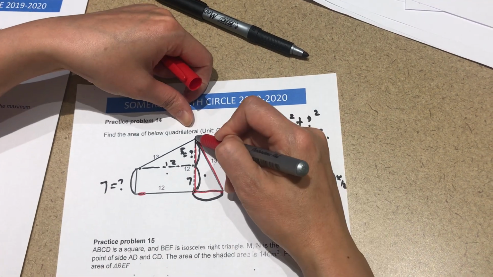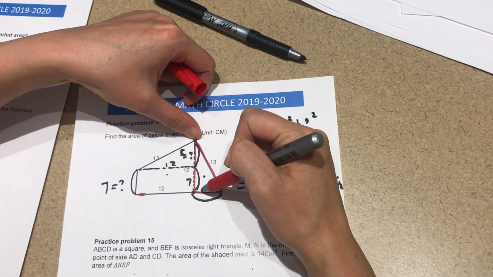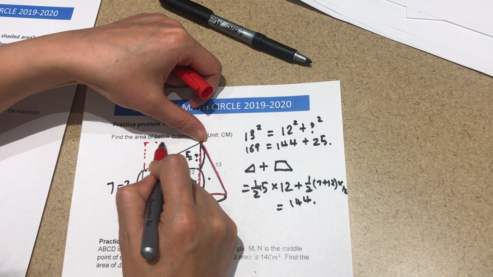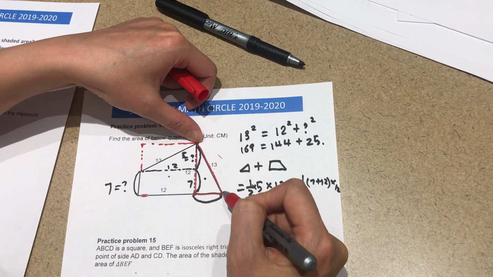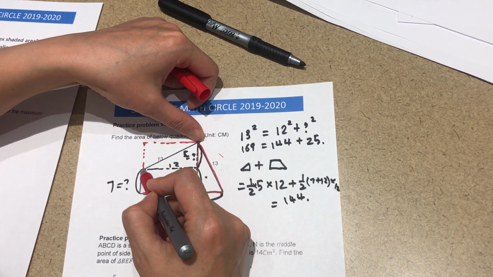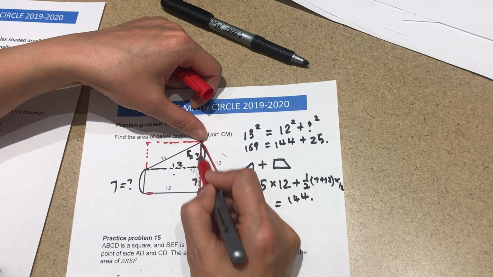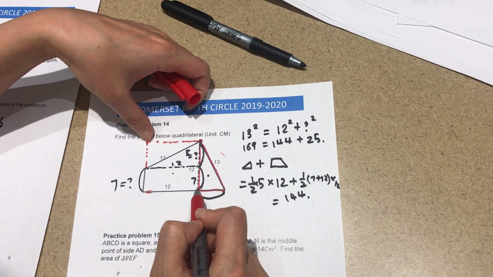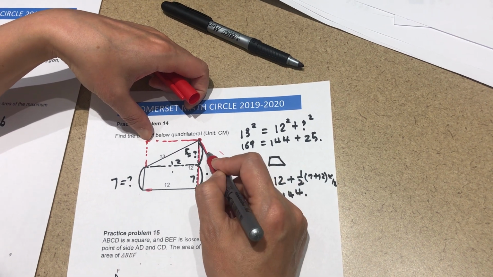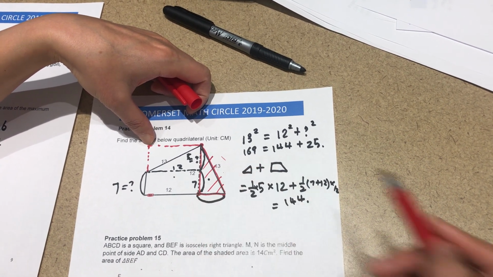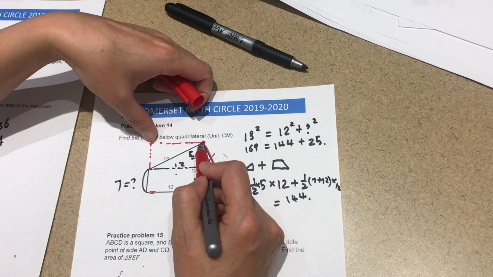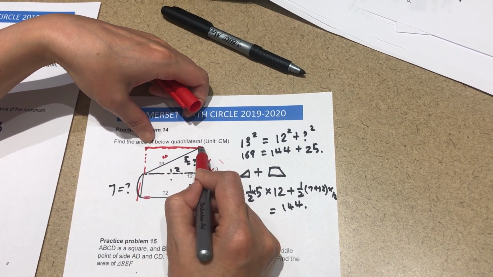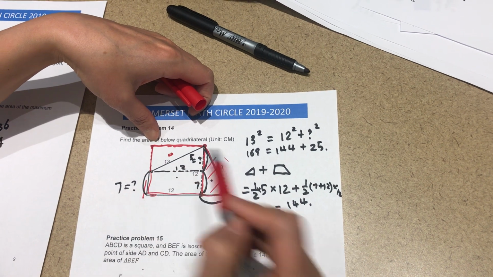If we use this point as a pivot point and rotate this triangle to here, the longest side 13 is going to match this longest side 13, and this side becomes horizontal, that's 12, that equals this. Now you don't have to do the triangle area. The triangle is being rotated to here. Now what you have to find is the area of this rectangle.